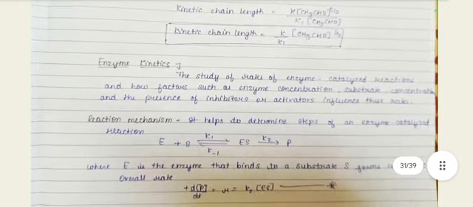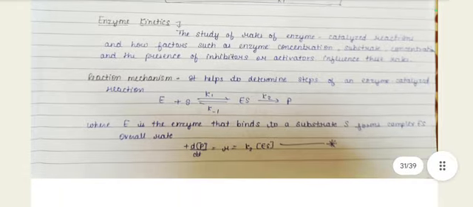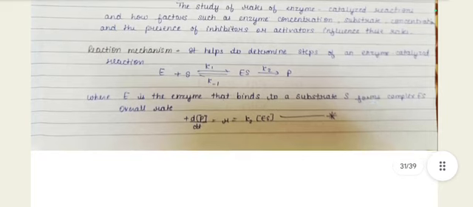Enzyme kinetics is the study of the rate of enzyme catalyzed reactions and how factors such as enzyme concentration, substrate concentration, and the presence of inhibitors or activators influence these reactions. It helps to determine the mechanism of an enzyme catalyzed reaction. E plus S in equilibrium, K1 and K-1, with ES, then K2 to P, where E is the enzyme that binds to a substrate S to form a complex ES. Overall step rate, plus d[P]/dt, is equal to R, which is equal to K2[ES].